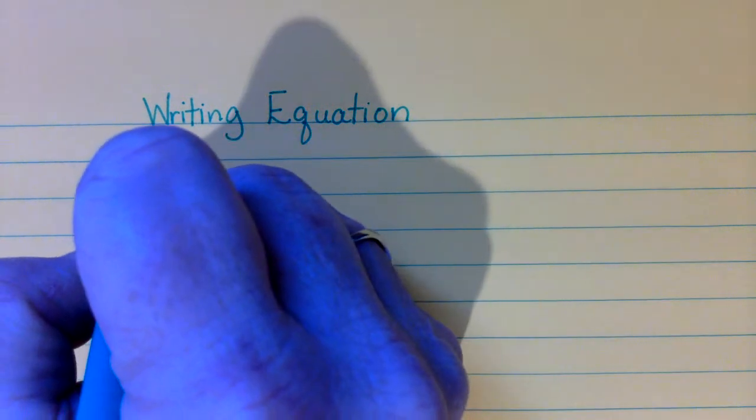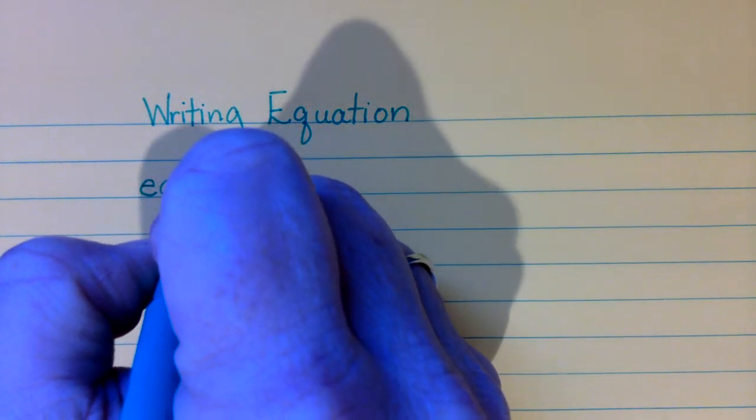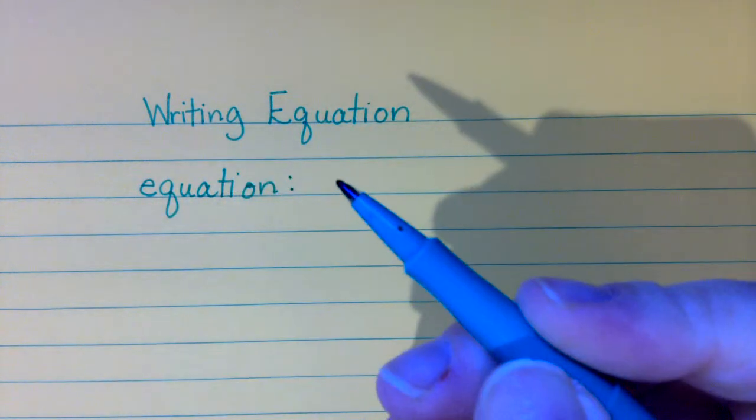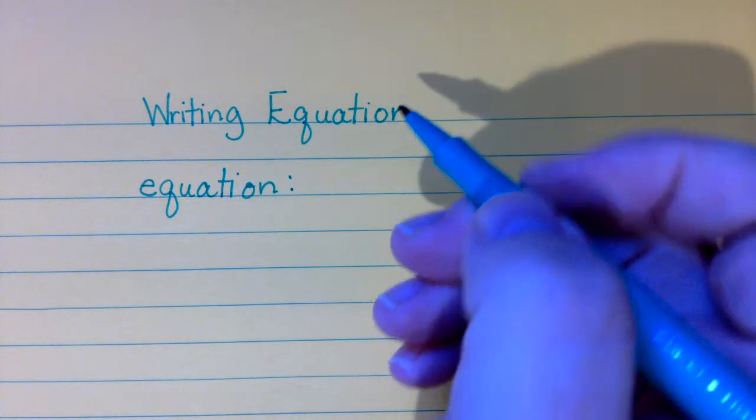All right, so what is an equation? An equation is a number sentence that says two quantities are equal.